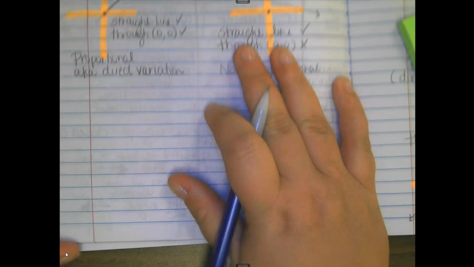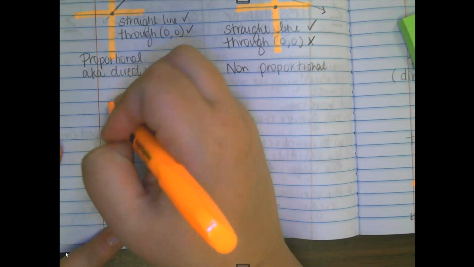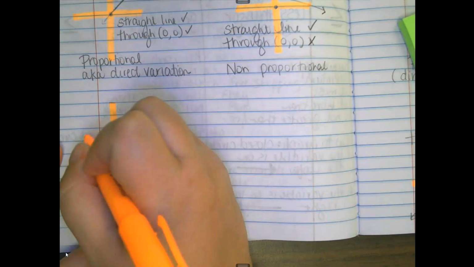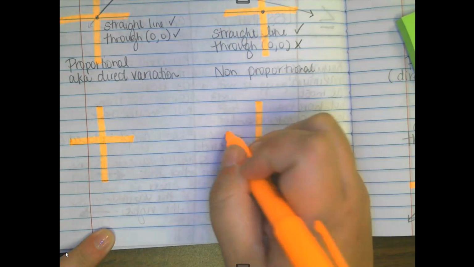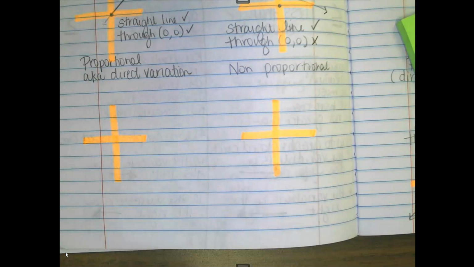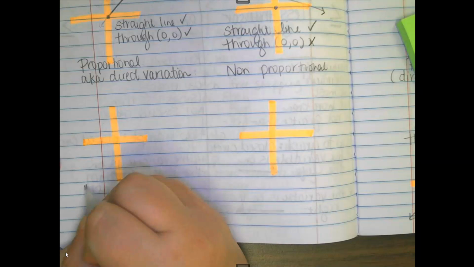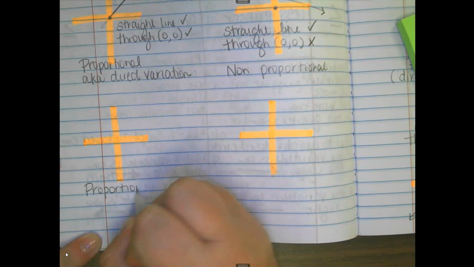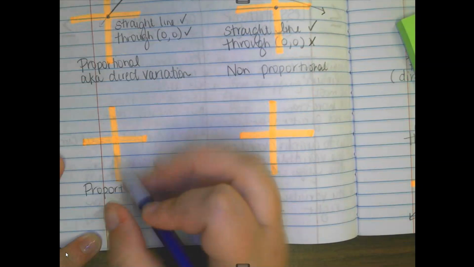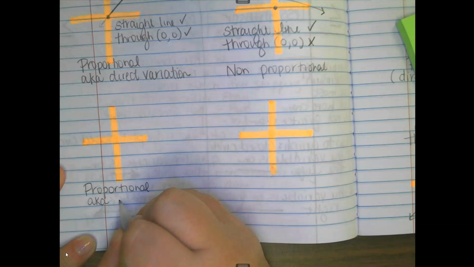All right, so for the last two graphs, I want you to draw your own proportional one. And I want you to try to make it look different than the ones we've done above. Meaning I don't want it to look identical.